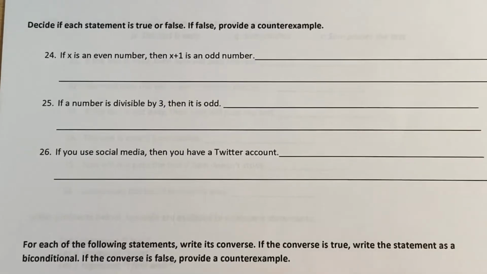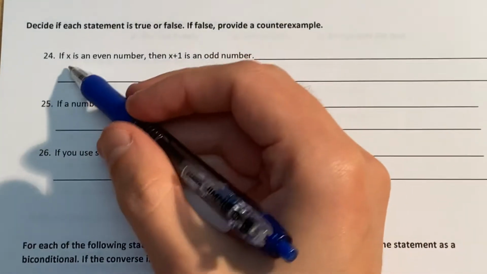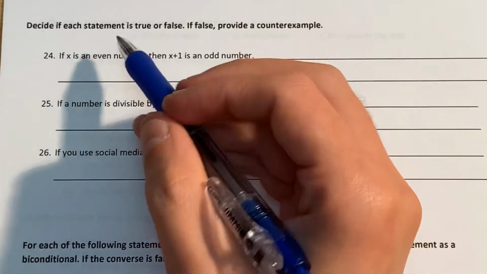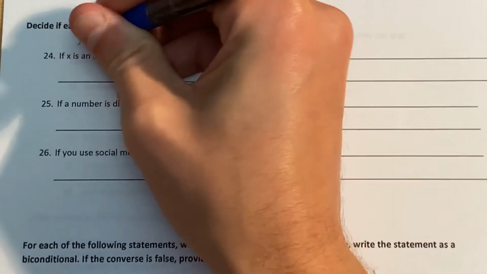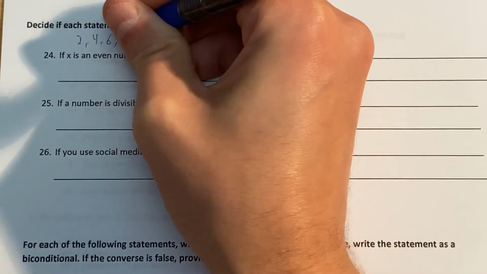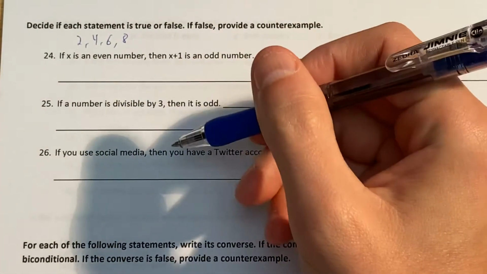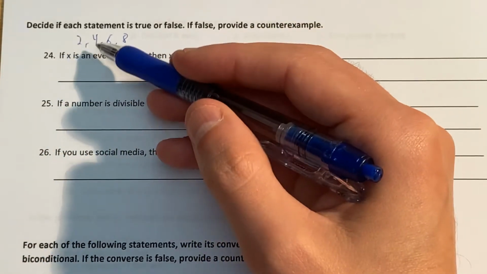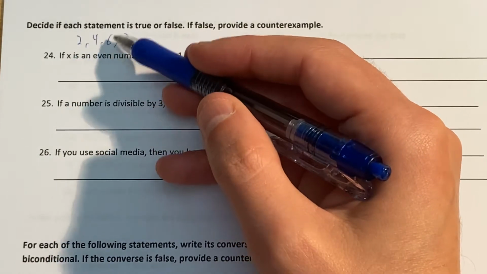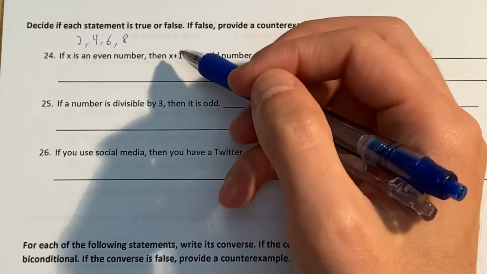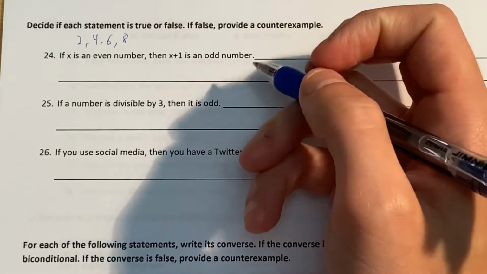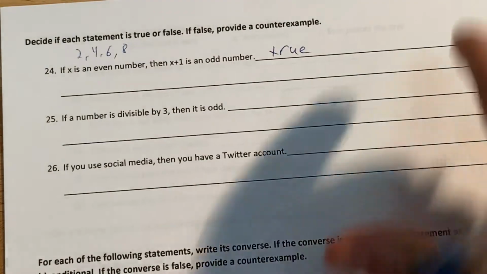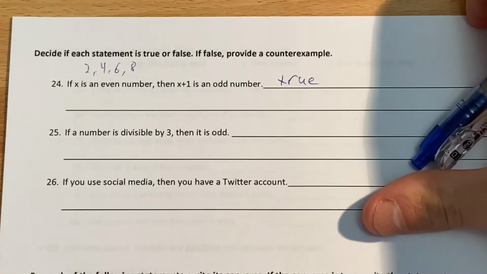If it is false, provide a counterexample. So if x is an even number, then x plus 1 is an odd number. So it's saying if you have an even number like 2, 4, 6, 8, etc., if you add 1 to it, does it have to be odd? So, 1 more than this is 3, 1 more than this is 5, that would be 7, that'd be 9. So it looks like every single time if you add 1 to an even number, you get an odd number. So that one's true. Woohoo! Good thing about true is that we don't need to write the counterexample.